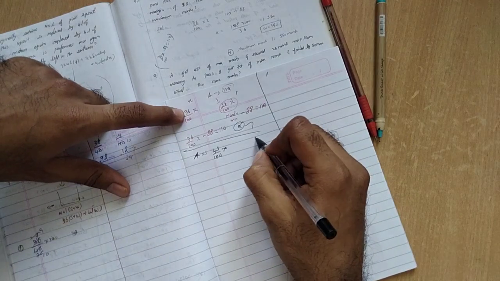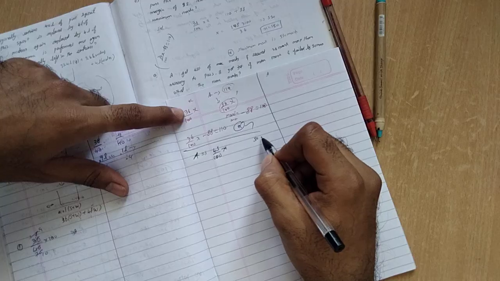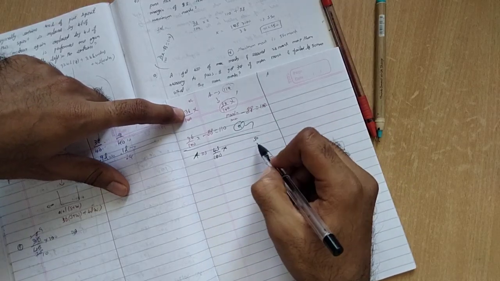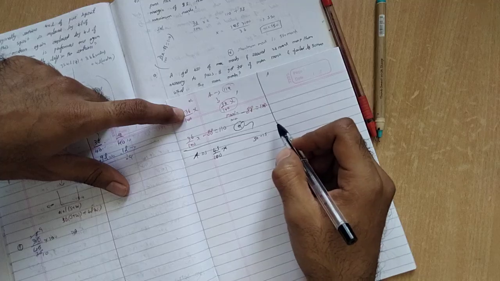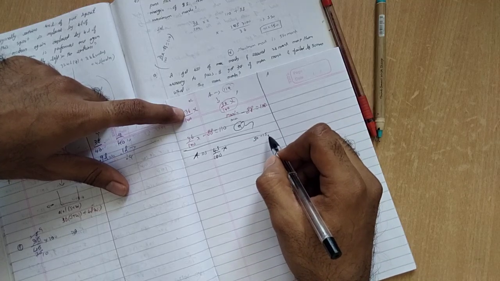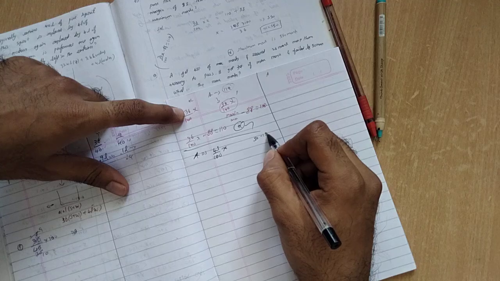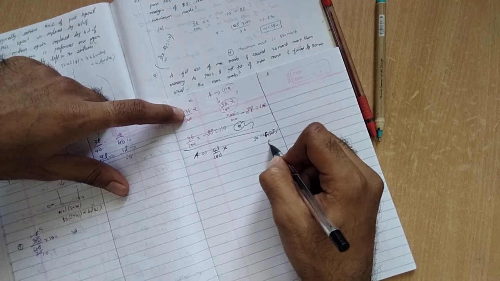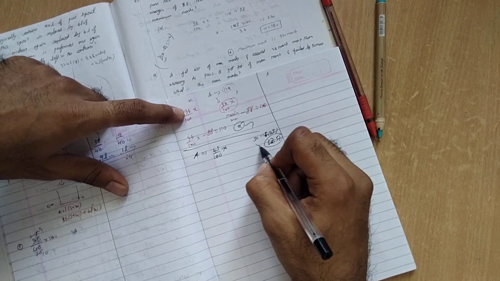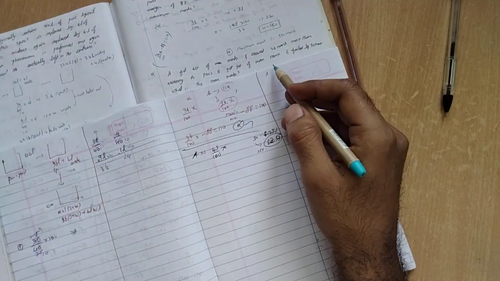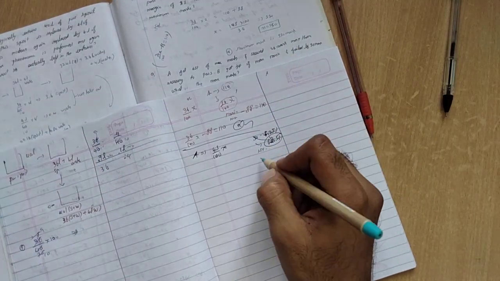For example, if 50 is the pass mark and he got 25% more, then 10% is 5, so 25% is 12.5. He just got 62.5 marks. So 25% extra.